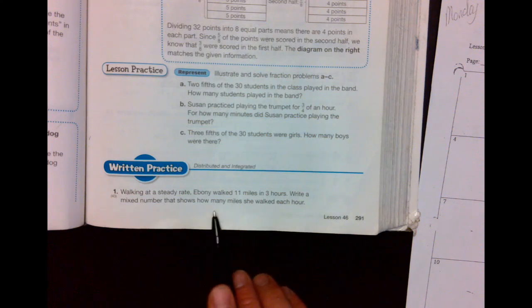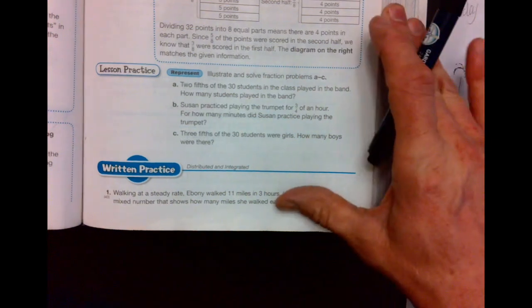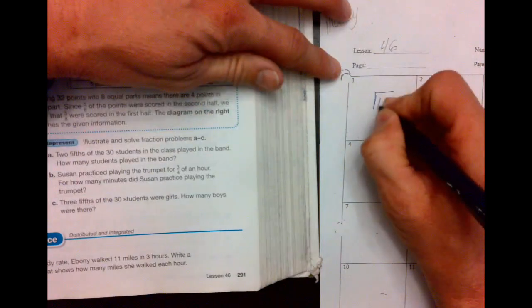It says, walking at a steady rate, Ebony walked 11 miles in 3 hours. Write a mixed number that shows how many miles she walked each hour. 11 miles in 3 hours.